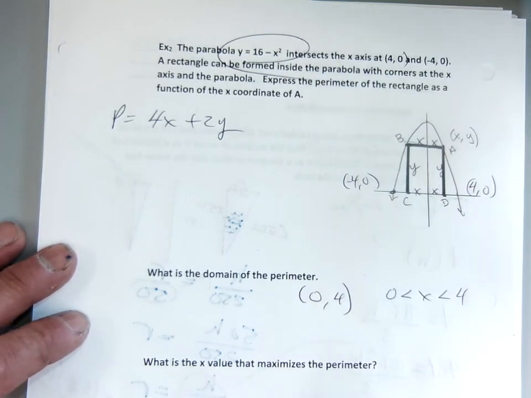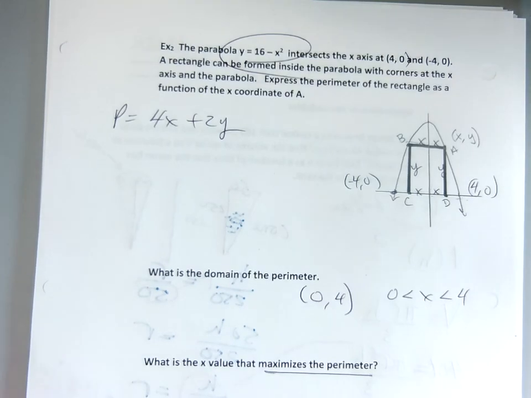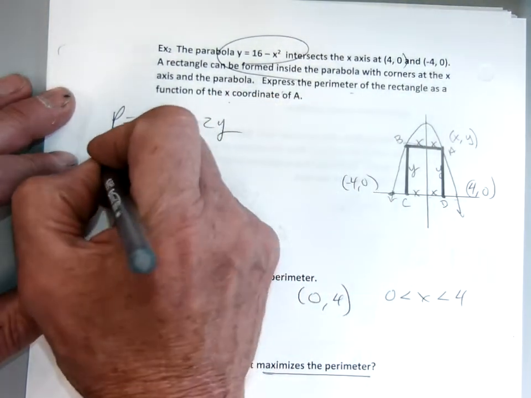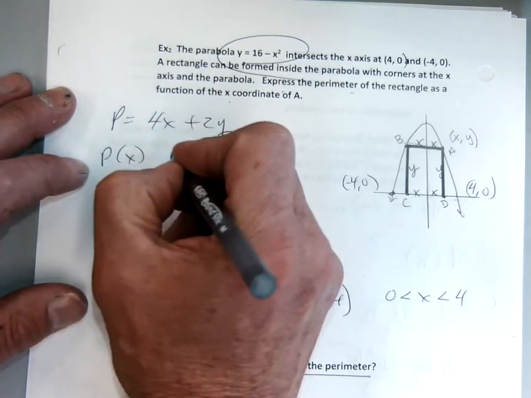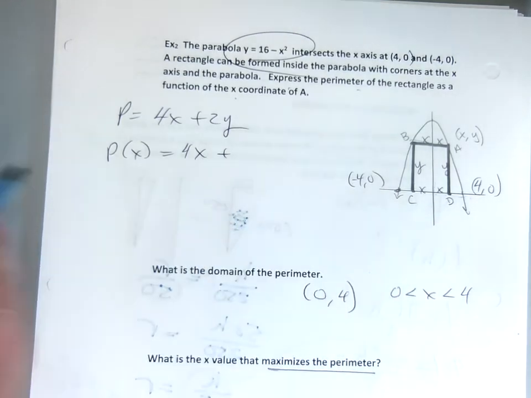Now, if we want to maximize the perimeter, we've got too many variables. So what I really should do is express the perimeter as a function of x. So I want P of x, and let's get rid of y. To get rid of y is easy. This one's much easier than the problem we just did. Do you see something for y? Of course you do.